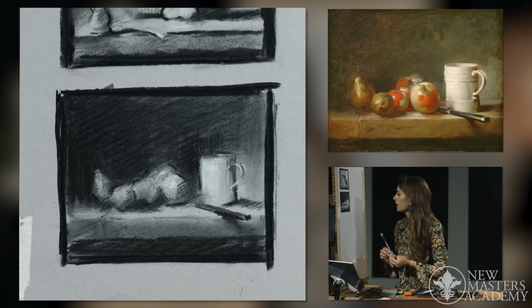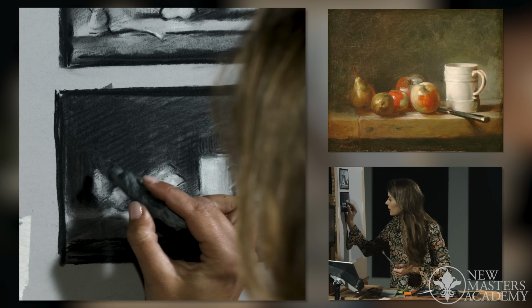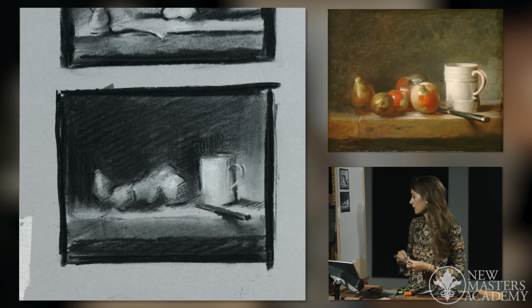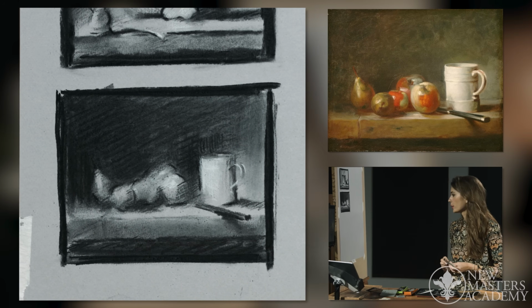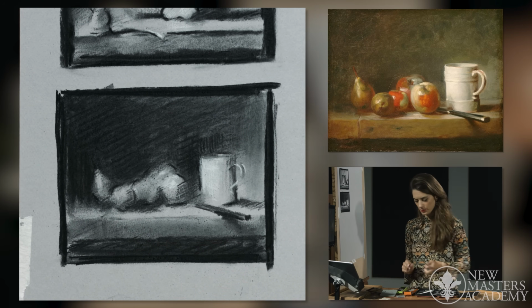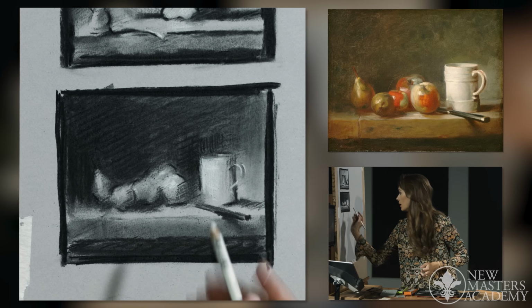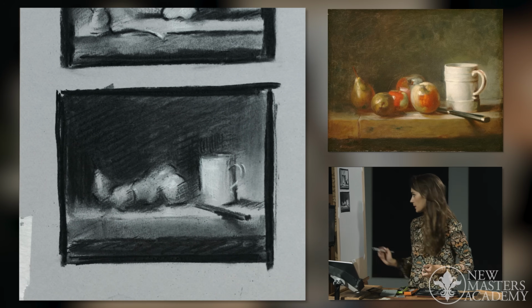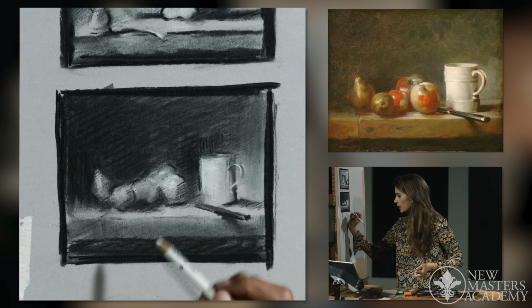You can isolate or go back to isolating some lights. But again, you can get stuck with these kinds of little studies for a long time if you really, really want to go deep into it.